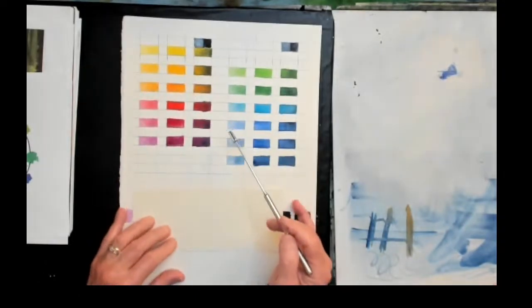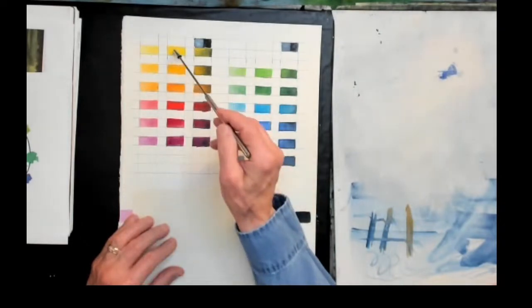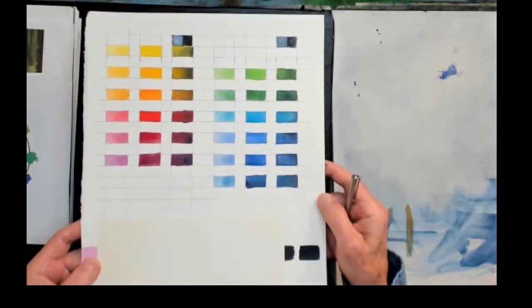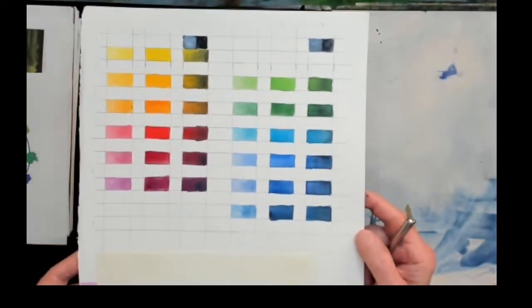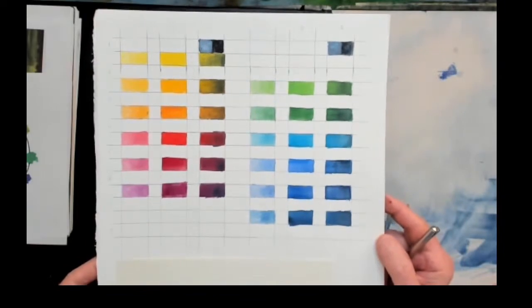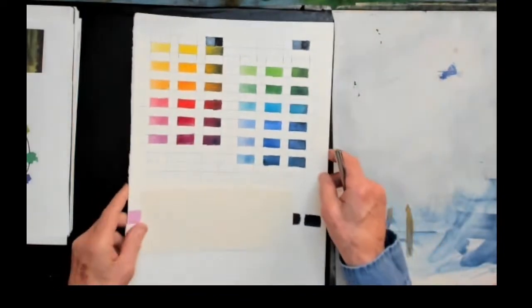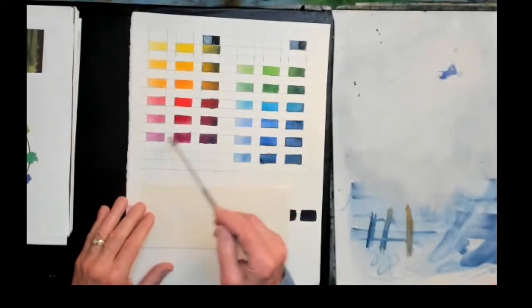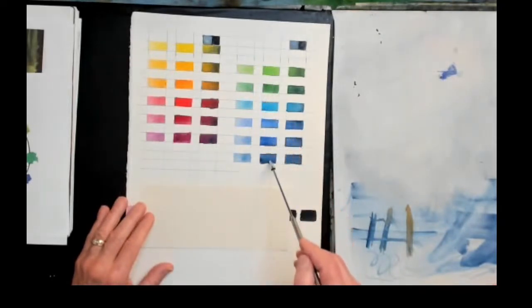Now, as I go through my chart here, I'll bring this up. So this is my chart of my colors, and you can take a quick snapshot of that, a little screenshot. These are my palette colors, my yellows all the way down to my red violets, and all my greens and blues and so forth.